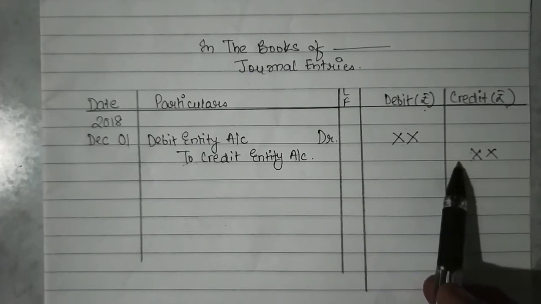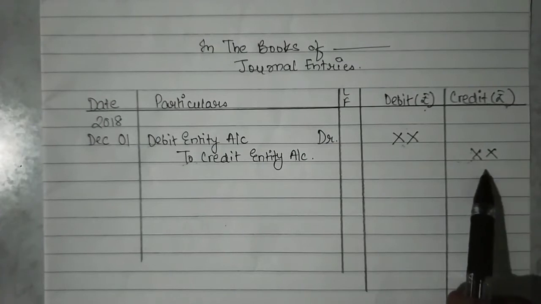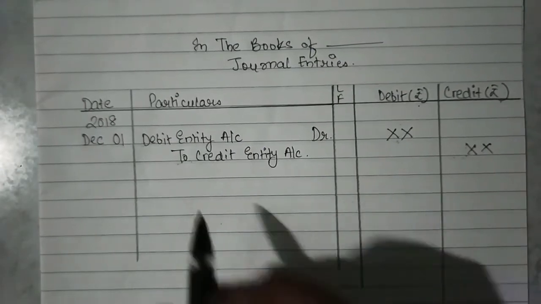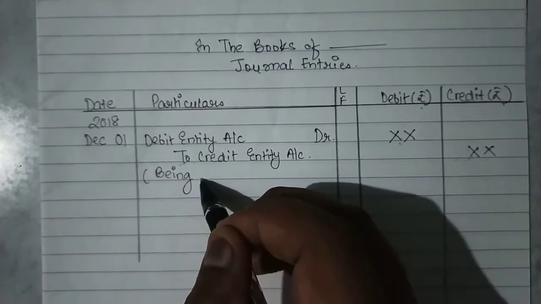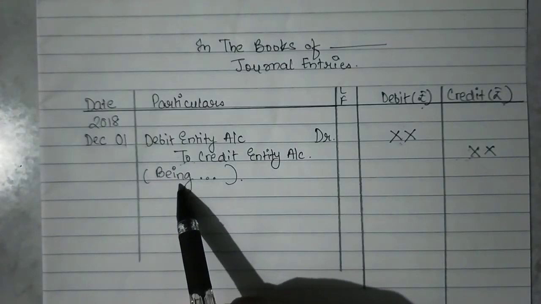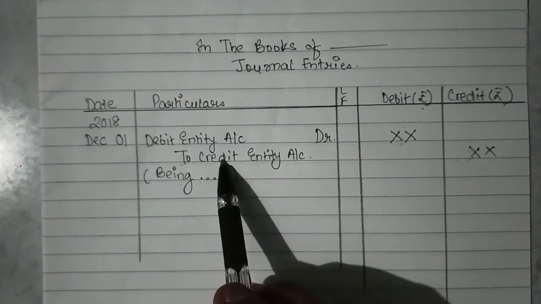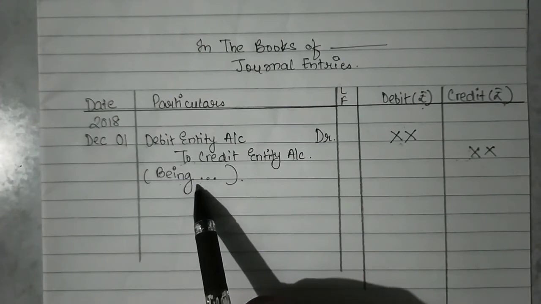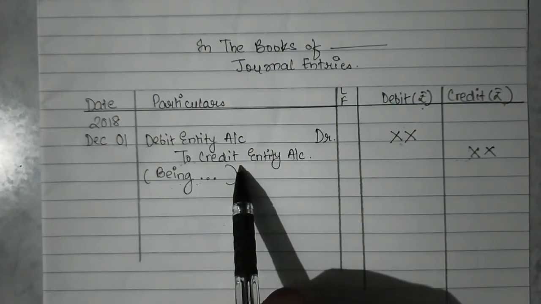These two will never come in the same line. Debit is always on the top and credit is always on the bottom, and these two amounts have to be equal. After writing the entry, we would write a narration, and the narration always starts with the word being. A narration is a short summary of the journal entry. It is given for those people who do not understand the journal entry. They will read this narration and they will understand the transaction. This is how you draw a journal, and this is how you write a journal entry.